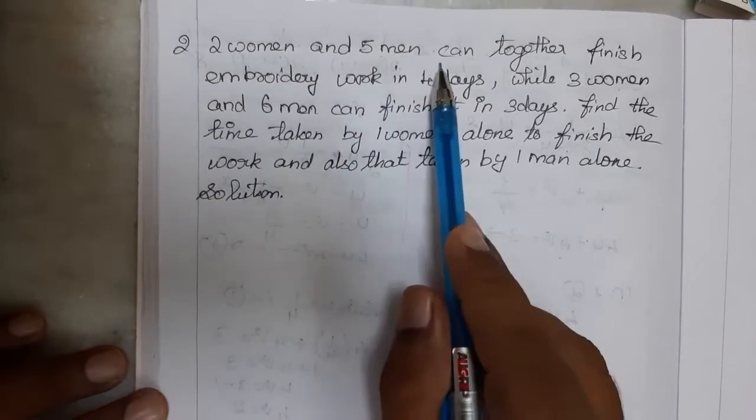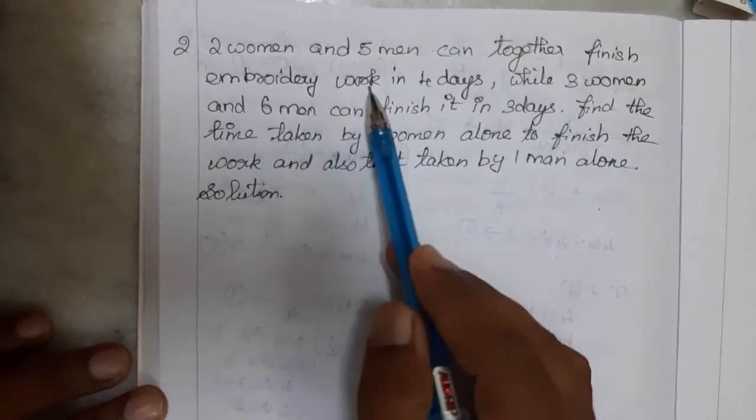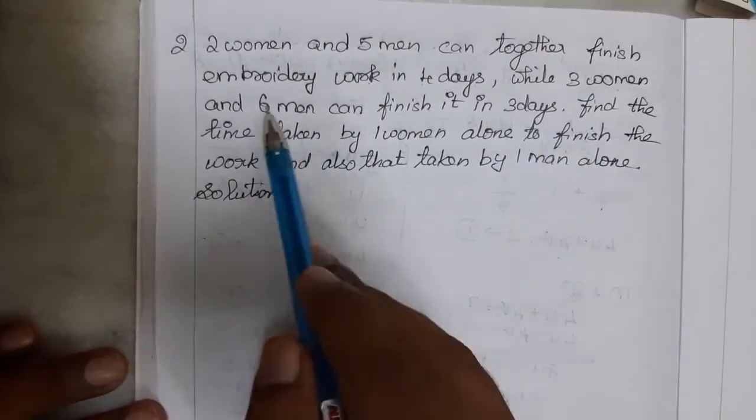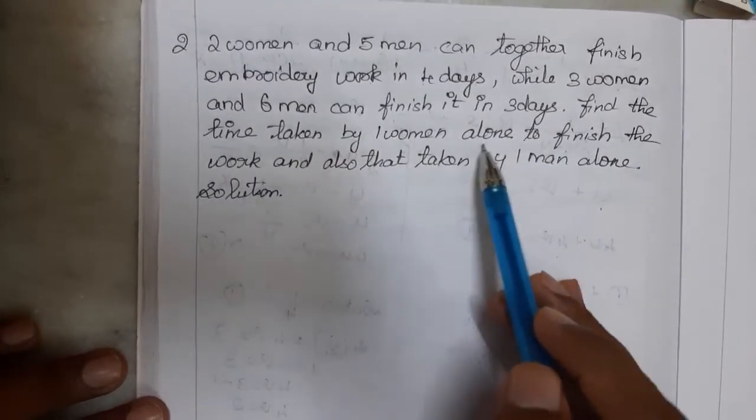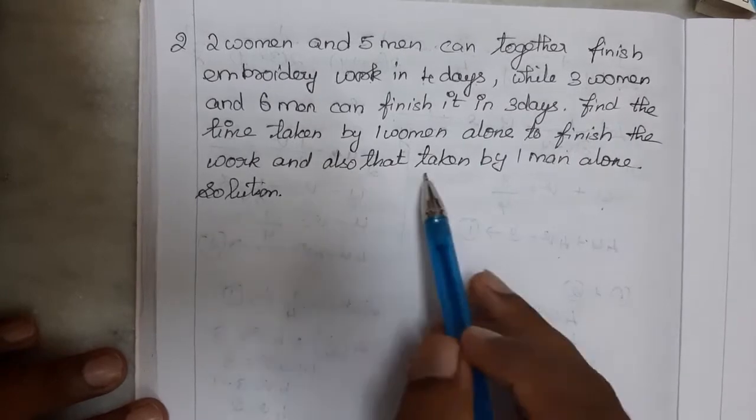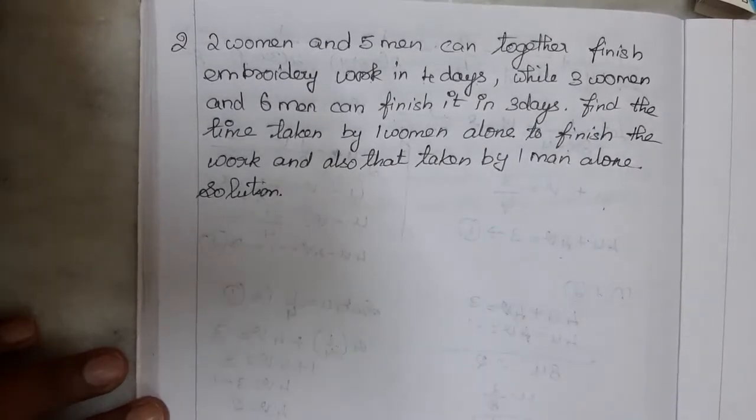2 women and 5 men can together finish embroidery work in 4 days, while 3 women and 6 men can finish it in 3 days. Find the time taken by 1 woman alone to finish the work and also that taken by 1 man alone.